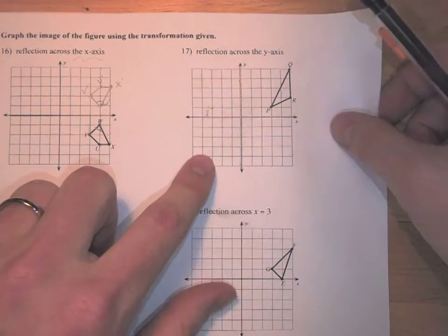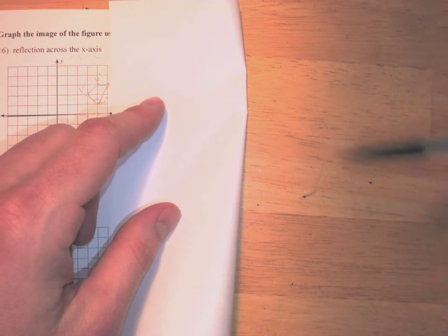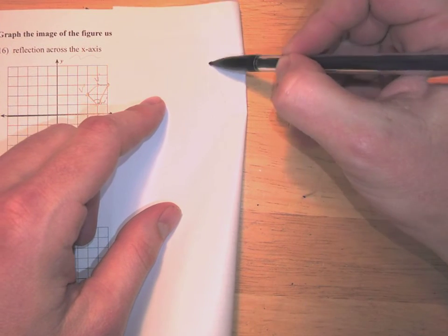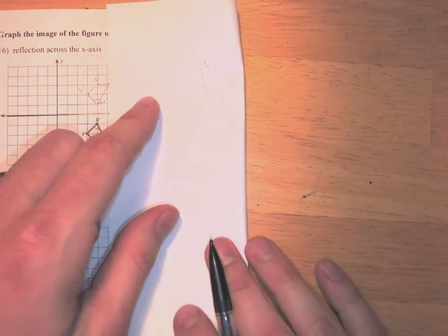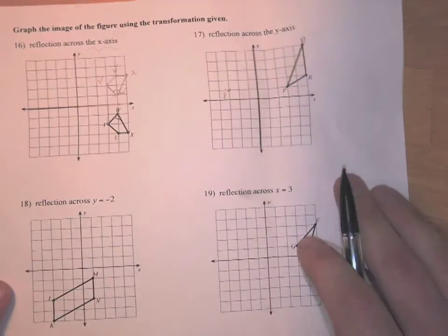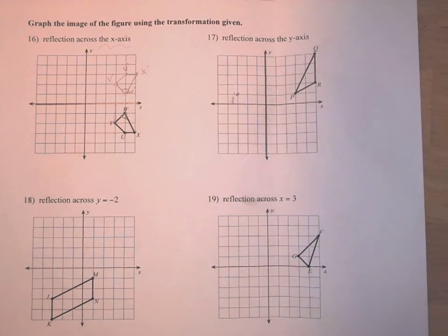So, if you were to take this and fold it over, that's kind of what it's going to look like. You can't really see that, but I can kind of see through the paper there. Anyway, that's kind of the way to think about it. Okay, now you don't have to reflect over an axis, right?